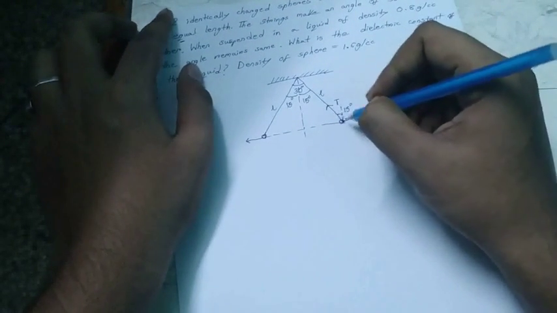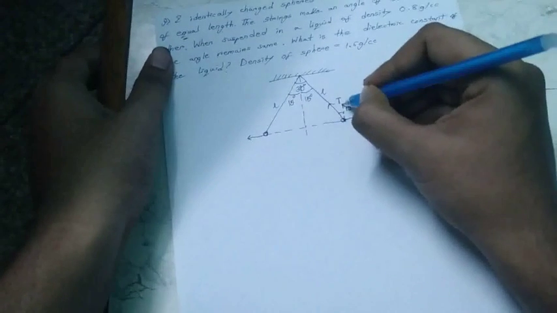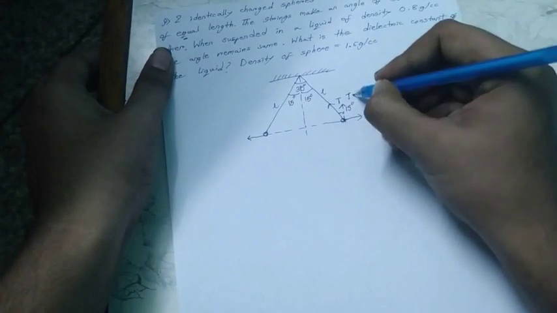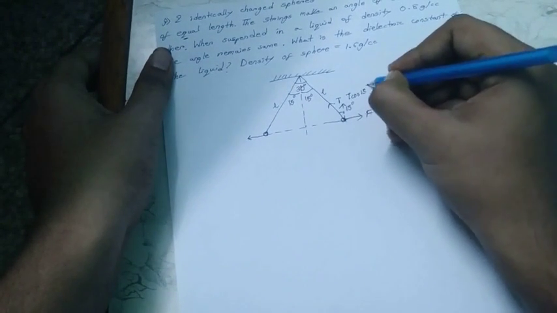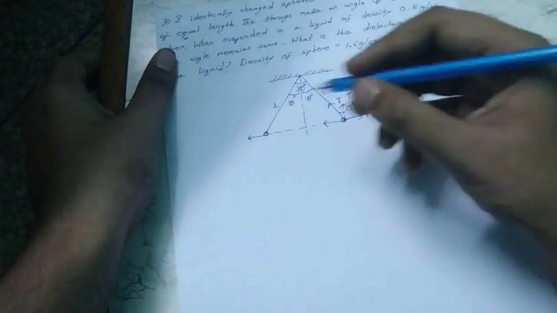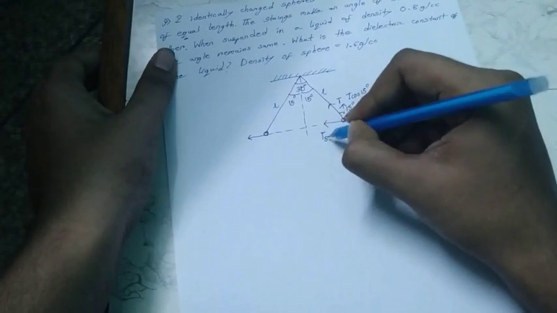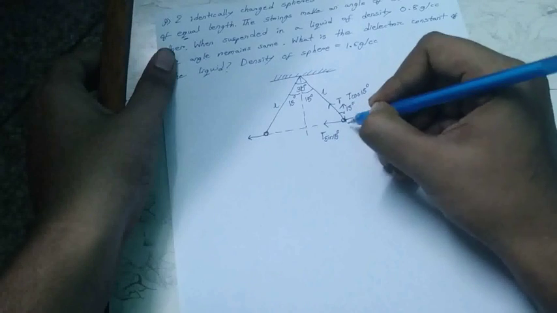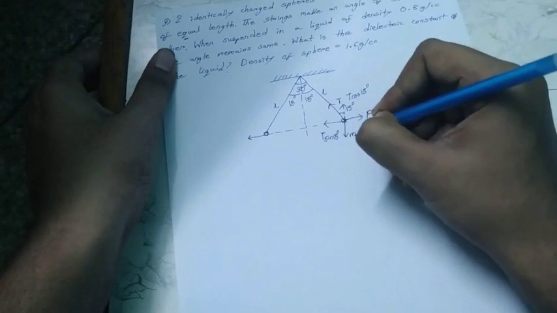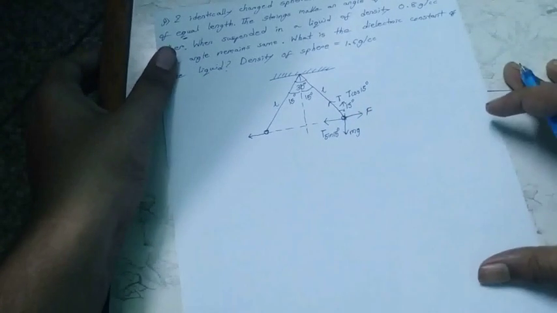So we will resolve T into two components. The component of T acting along the vertical will be T cos 15 degrees, and the component acting along the horizontal will be T sin 15 degrees, and there will be another force, that is mg of the sphere acting downwards.